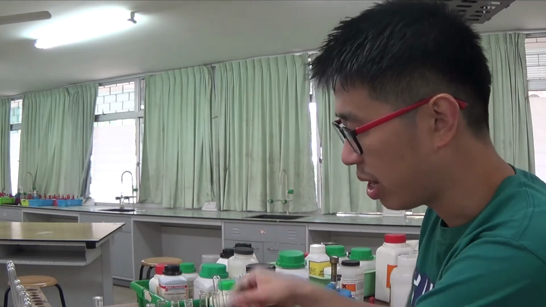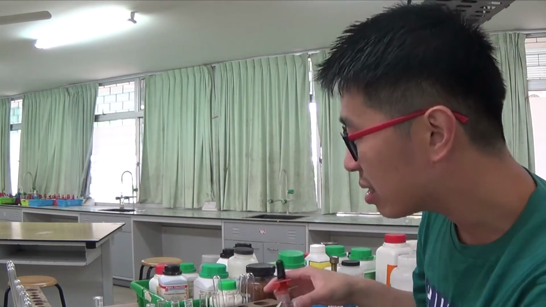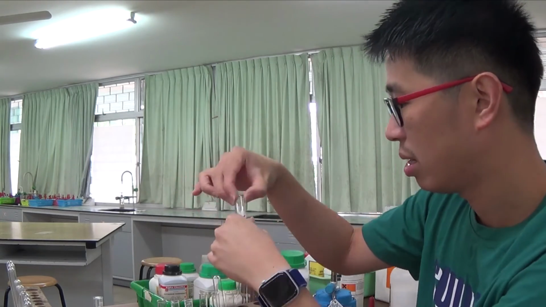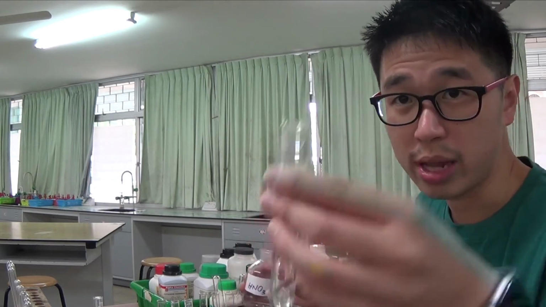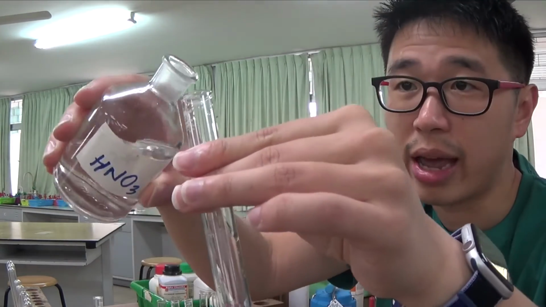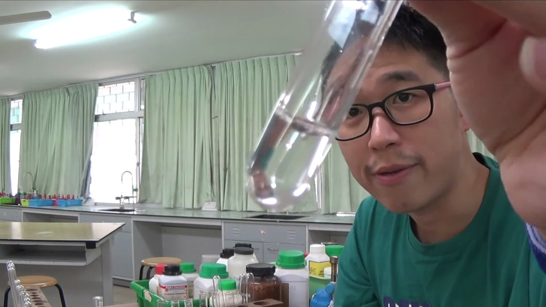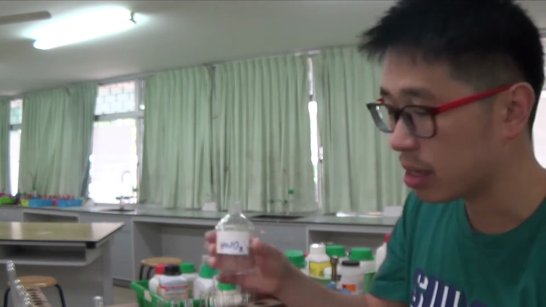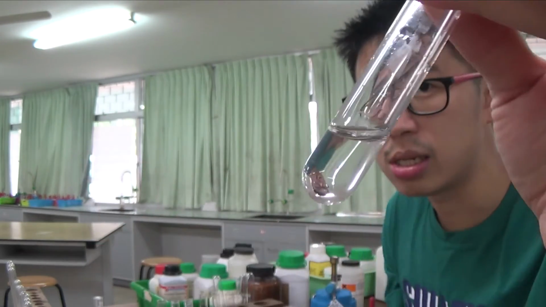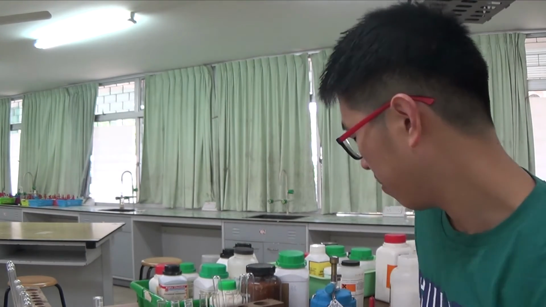So when you have acid, you can add dilute nitric acid, or dilute hydrochloric acid, or dilute sulfuric acid. Any acid, when you add it to anything that contains carbonate, it should effervesce. But there is no effervescence at all here. When I add nitric acid to this solution, there was no effervescence. It tells me that there is no carbonate. Okay.